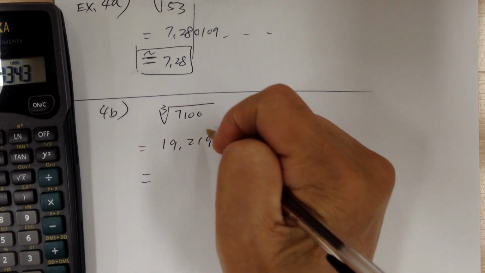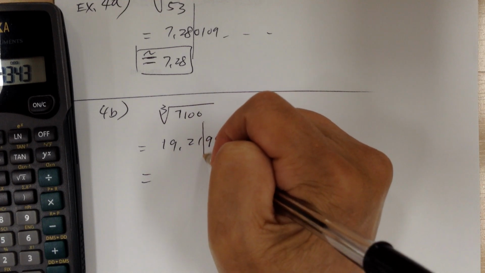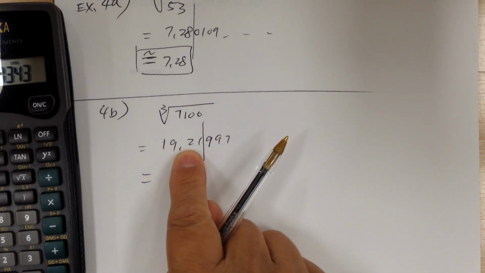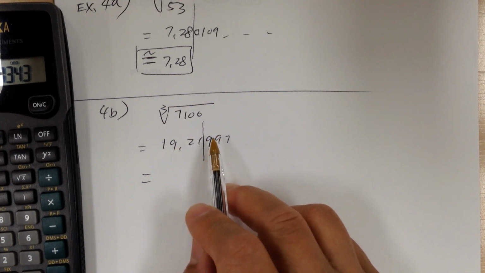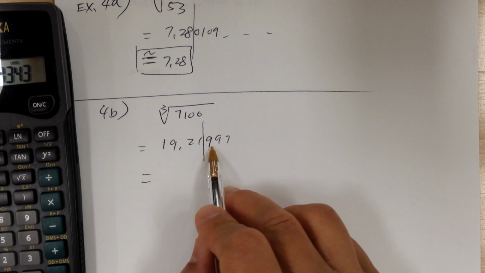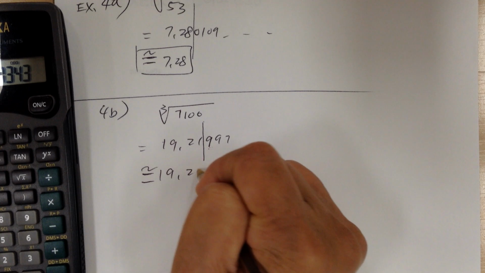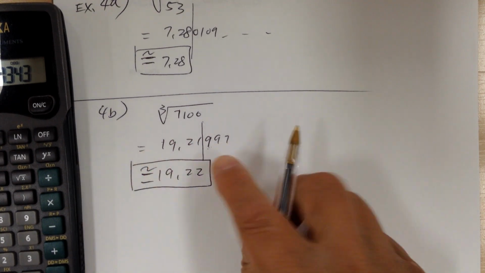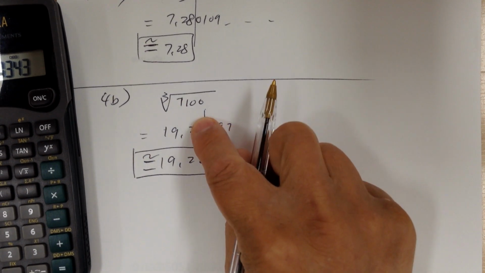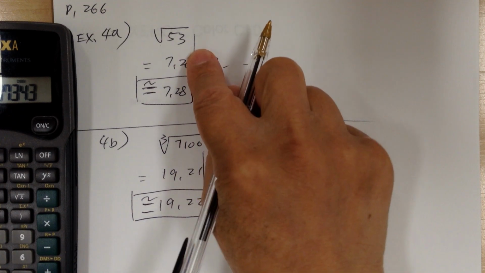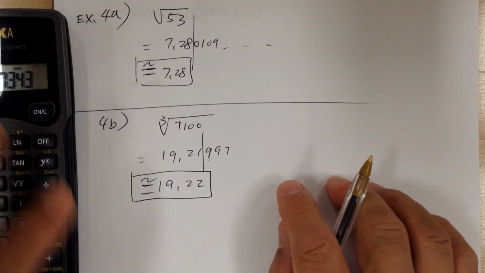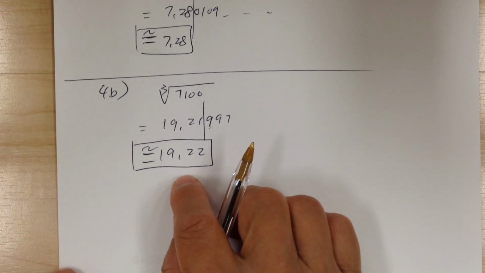Two decimal places, the hundredths, is what you need to keep, so look at this digit over here. This is 5 or more, so you have to round it up. So the answer would be 19.22. Again, when it's 5 or more, you round up; if it's 4 or less, you just drop it off. So make sure you know how to do the rounding.